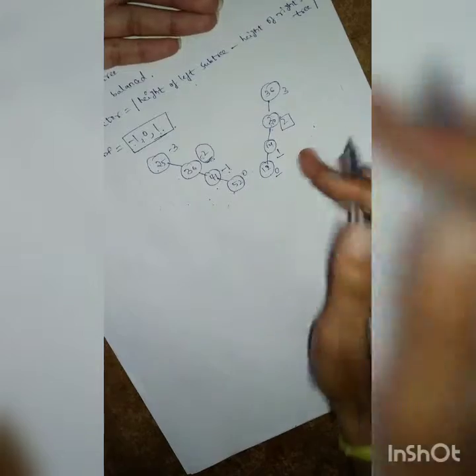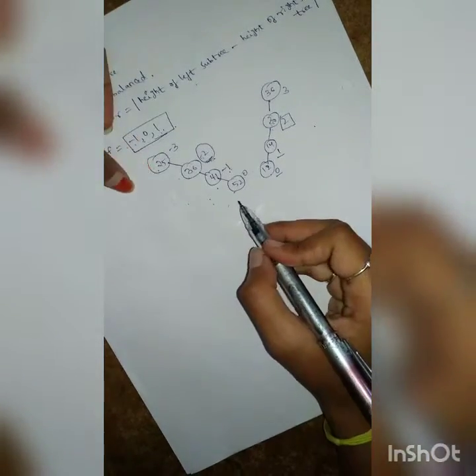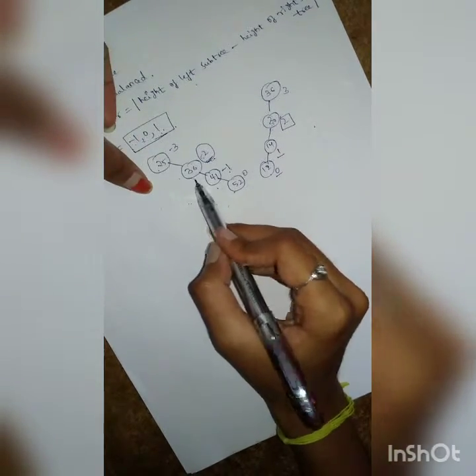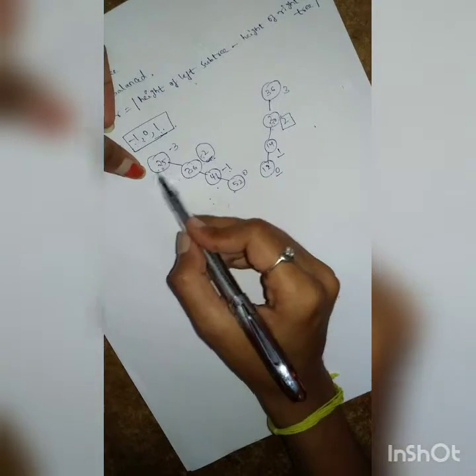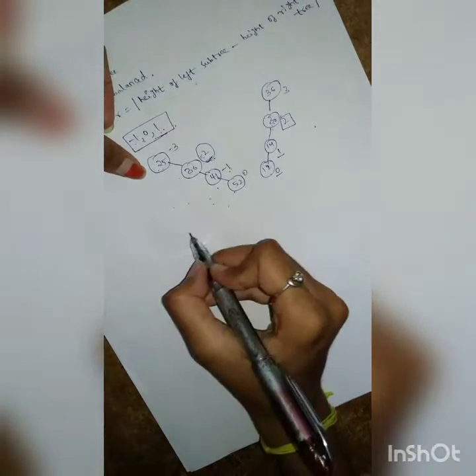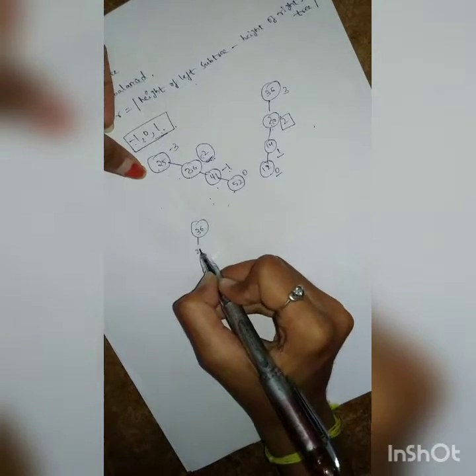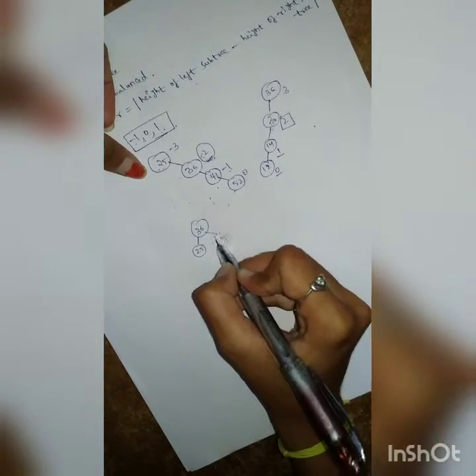So how do we do this? Here the problem is arising. So what we do? Its ascendant, nothing but its ancestor, is to be turned to the left side. So now the tree looks like this: 41, 52.